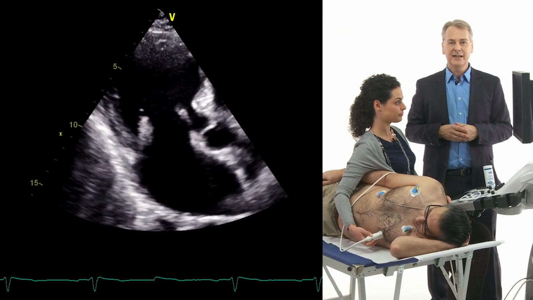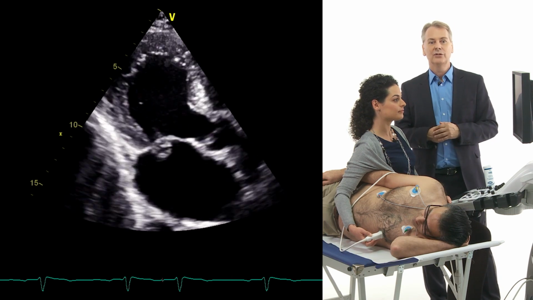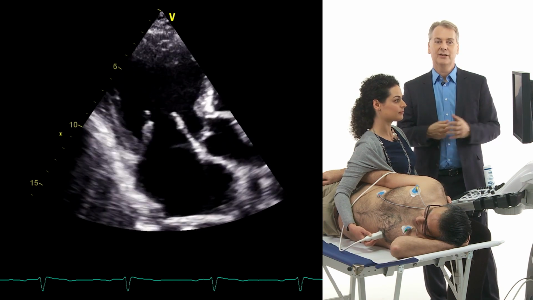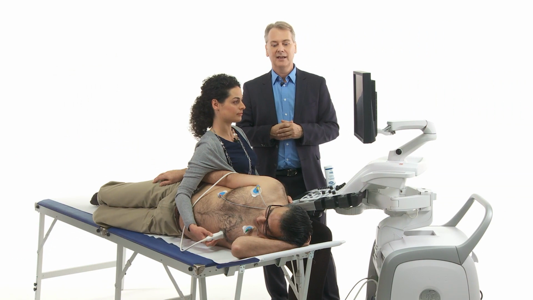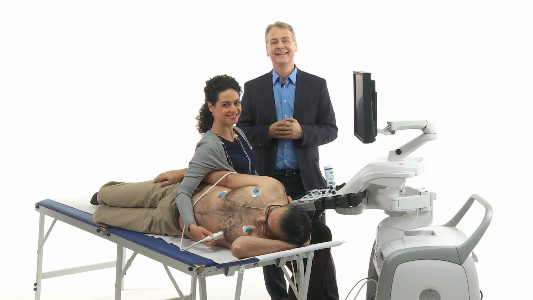And what does this mean for the patient? Since he's asymptomatic, it means we do not need to operate on the patient at this point. Of course, we'll follow him up, but I think he's very happy if he does not have to be operated at this time, right? Okay.